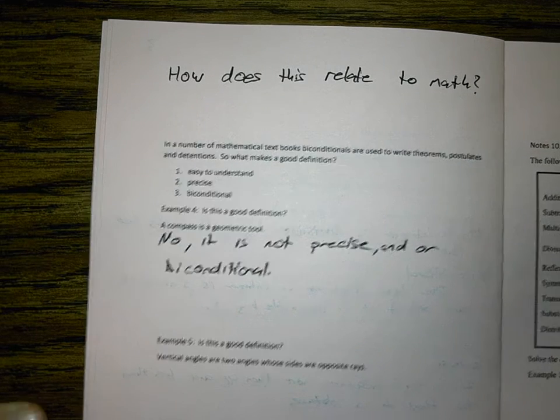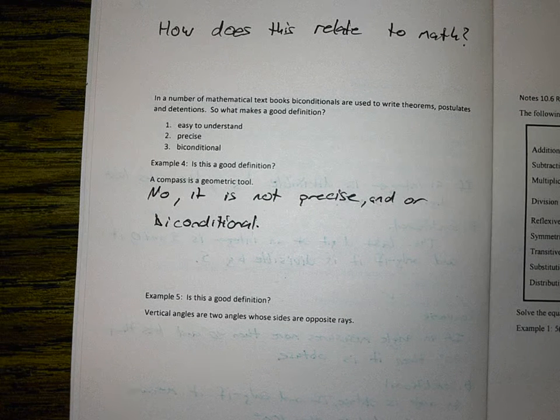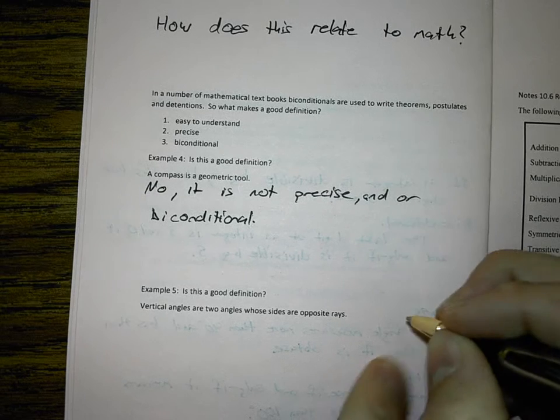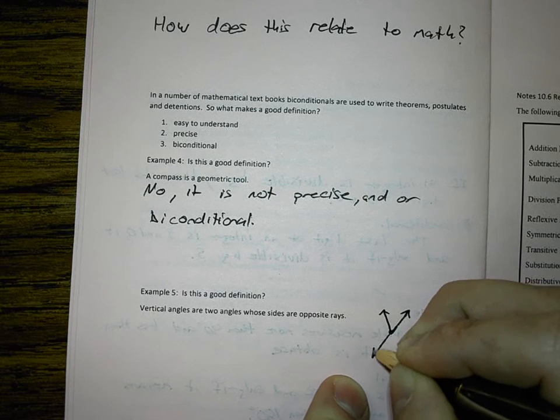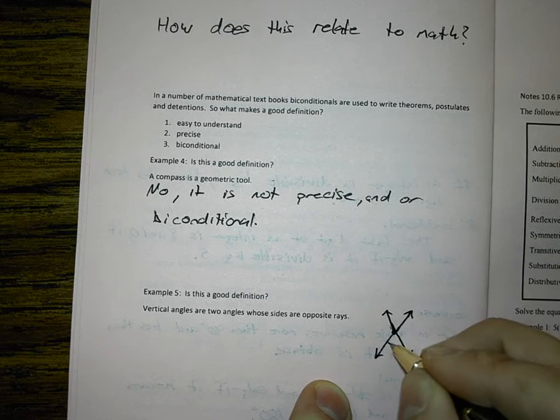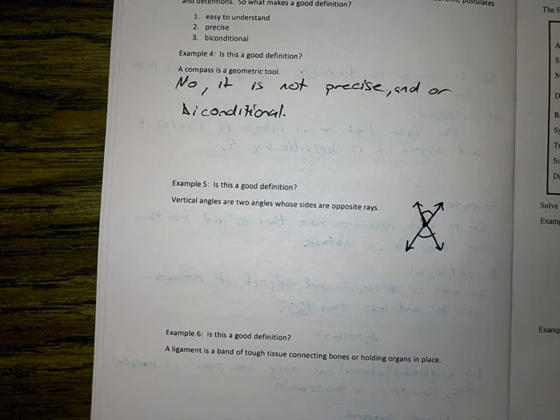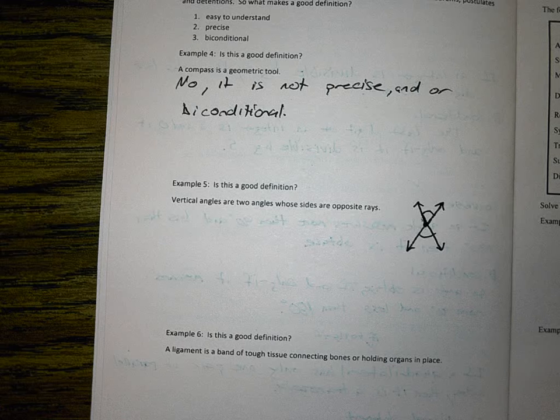Is this a good definition? Vertical angles are two angles whose sides are opposite rays. Have I gone over what a vertical angle is? Vertical angles are basically created when two lines intersect. So these are vertical angles. Is this a good definition? Is it easy to understand? Maybe for most of you. Two, is it precise? Yes, it tells us exactly each part. Three, is it biconditional? Can you come up with a counterexample?